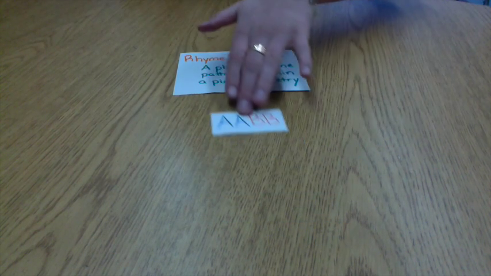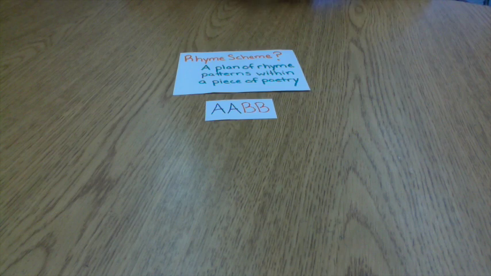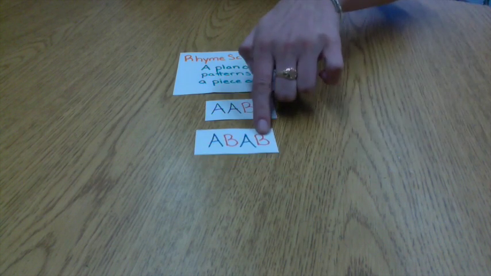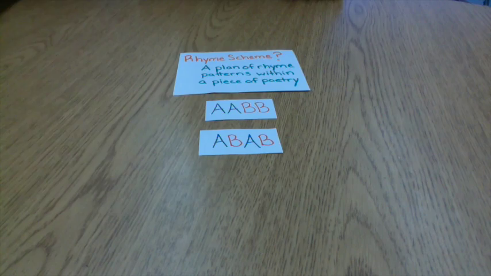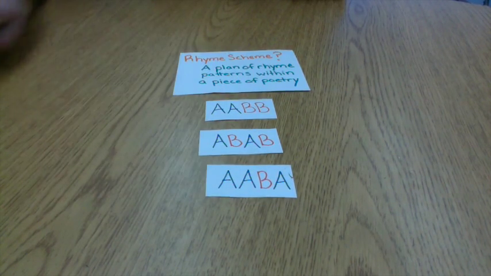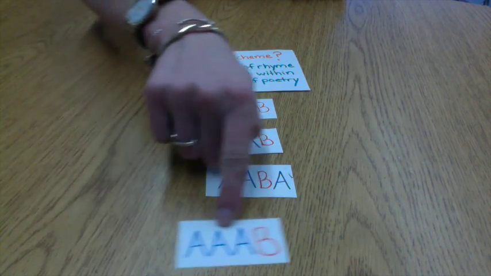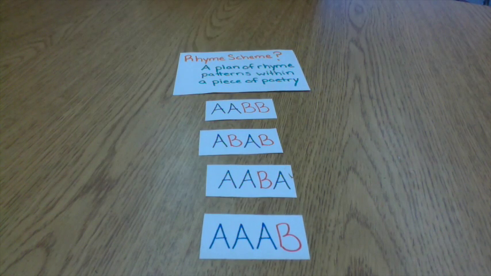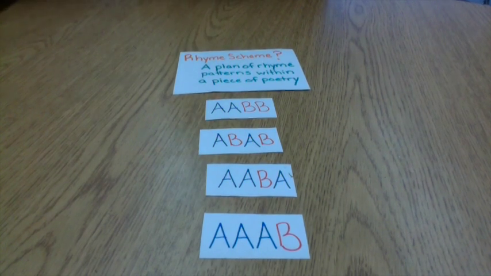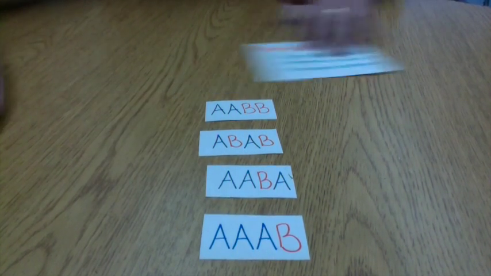So rhyme schemes can either be AABB, they can be ABAB, AABA, or for our purposes, they can be AAAB. These are the 4 different rhyme schemes that we're going to take a look at today. And you are also going to be writing a poem using one of these 4 rhyme schemes. So, let's start by taking a look at a poem with the AABB rhyme scheme.